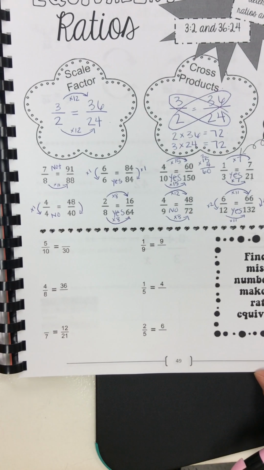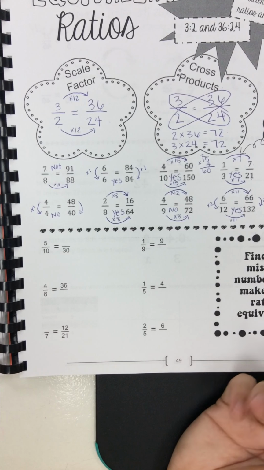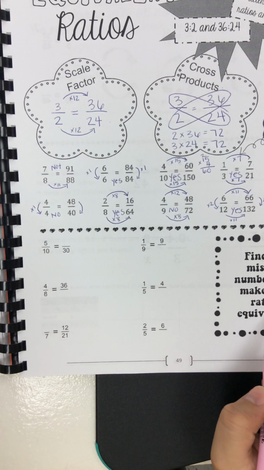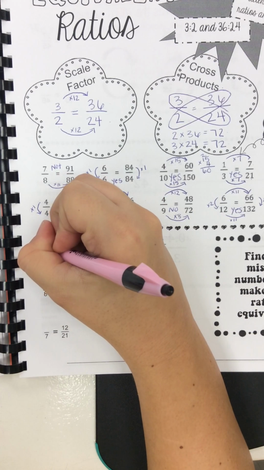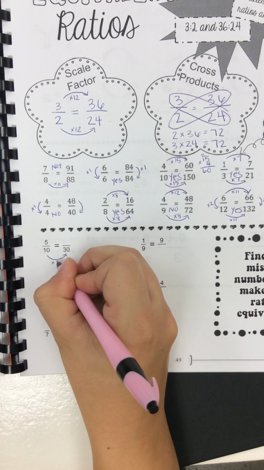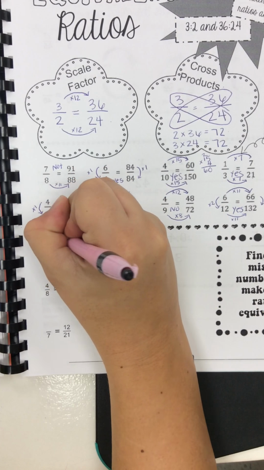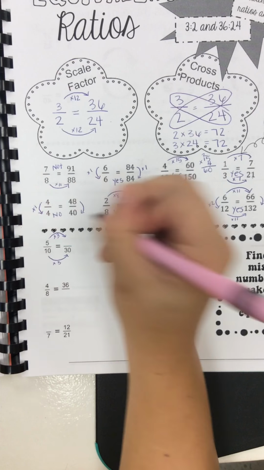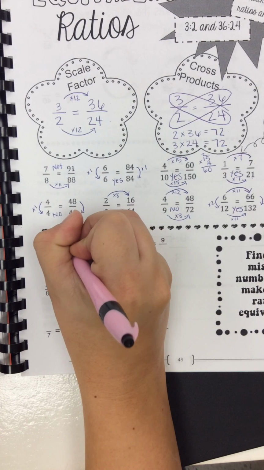So now we've got some where we are missing a value, and we have to determine what the missing number is that makes the ratio equivalent. So if I look, I know that 10 times 3 is 30. So what I do to my denominator, I have to do to my numerator. In order for it to be equivalent, we have to do the same thing to both the top and the bottom. So 5 times 3 is 15.